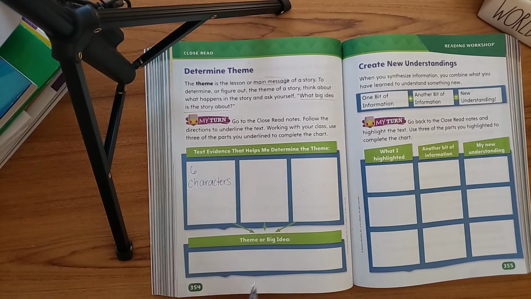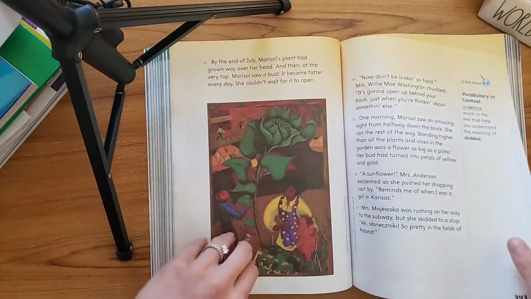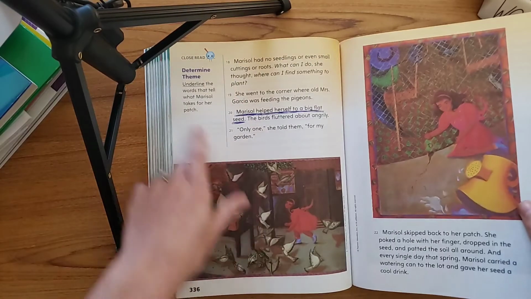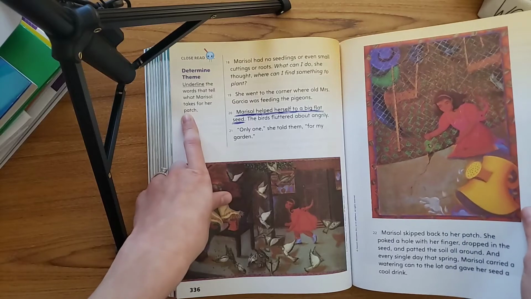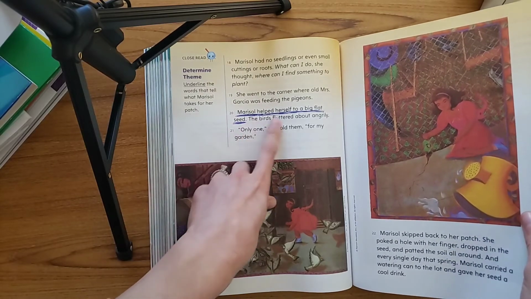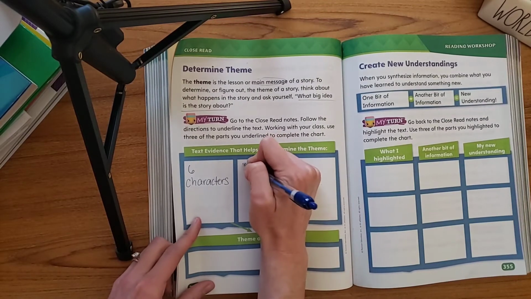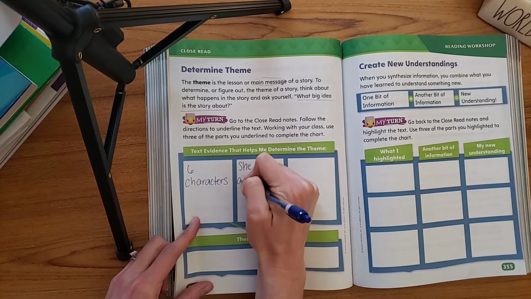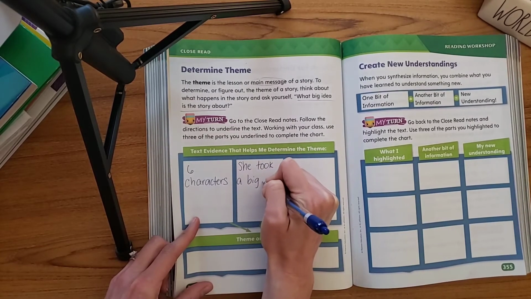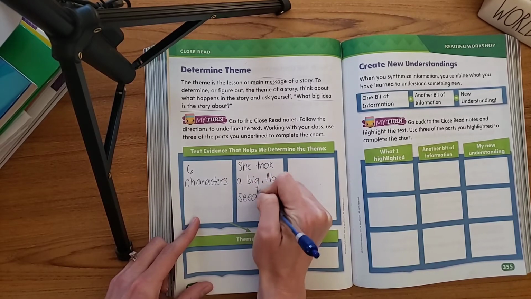The second thing we underlined, we go back and look. Remember, if you don't remember, you can always go back in the text. And that's what I'm showing you to do. So the second one was, what did she take for her patch? And it was, she took a big flat seed. So that's what we're going to write over here. She took a big flat seed.